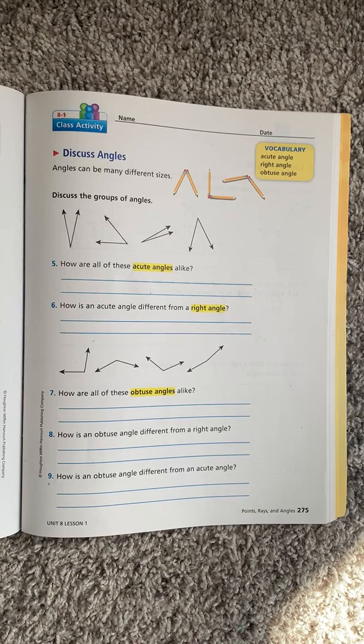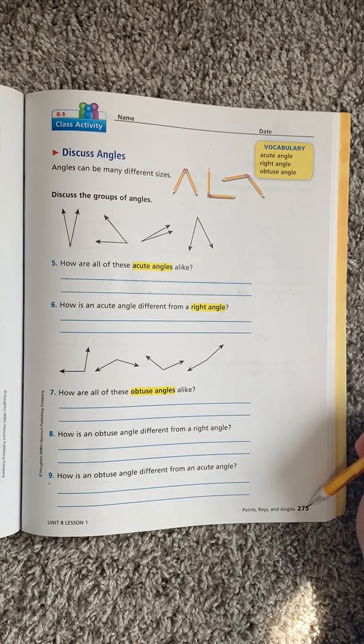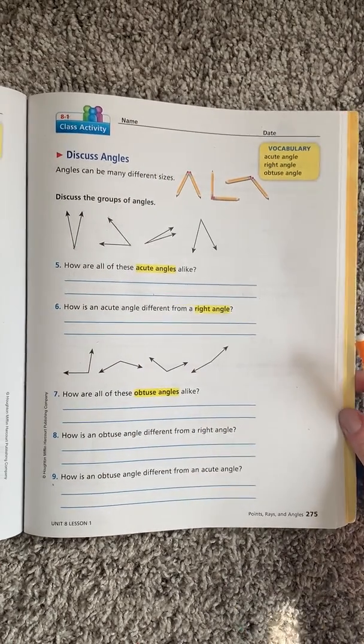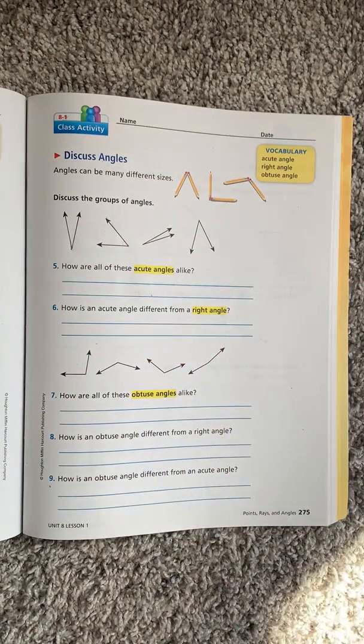Hi everyone, so today for math we are going to be finishing up 8-1, so please make sure to be on page 275 and to have a pencil ready. So yesterday we discussed points, lines, line segments, rays, and angles. Today we're going to continue to discuss angles.